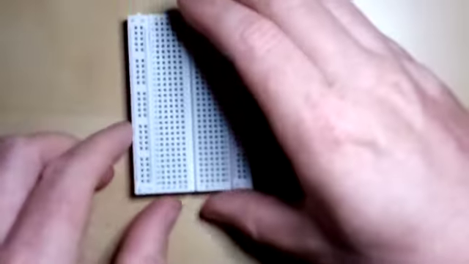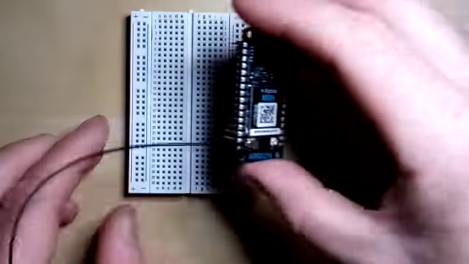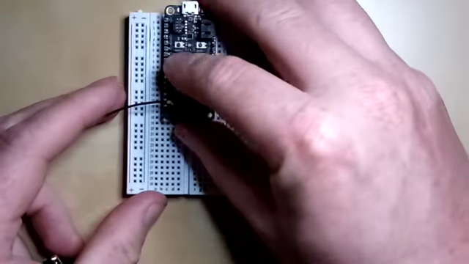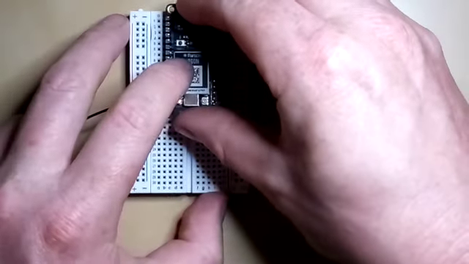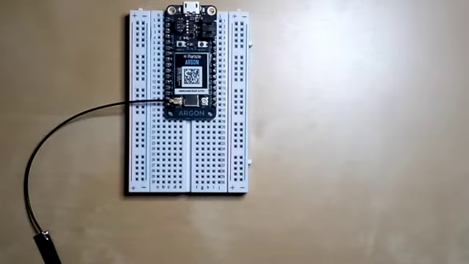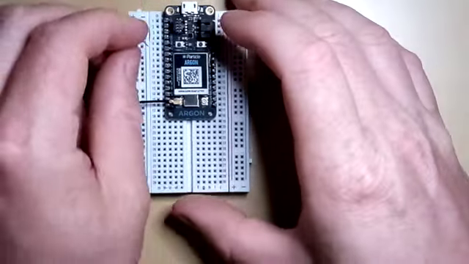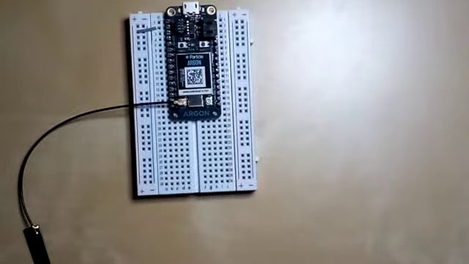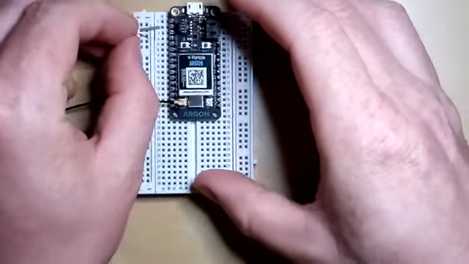On our breadboard, we're going to connect the particle Argon like so. Then we will connect the 3.3 volt to the positive tram track and the ground to the negative tram track.